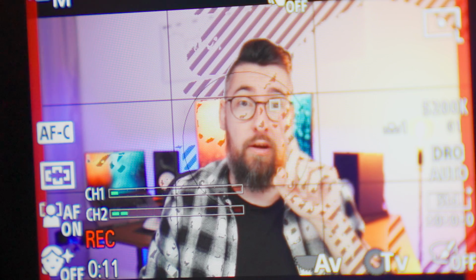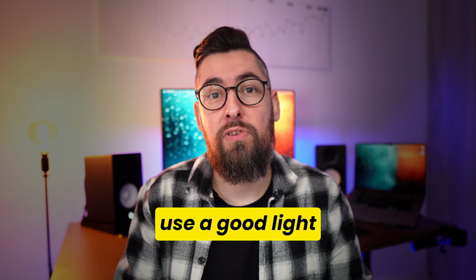And right now when you shoot, you will see on the screen this little square following your eye. This is awesome. Wait a little bit, I know we still have things to do. Wait, maybe the most important step besides these settings is to have and to use a good light.